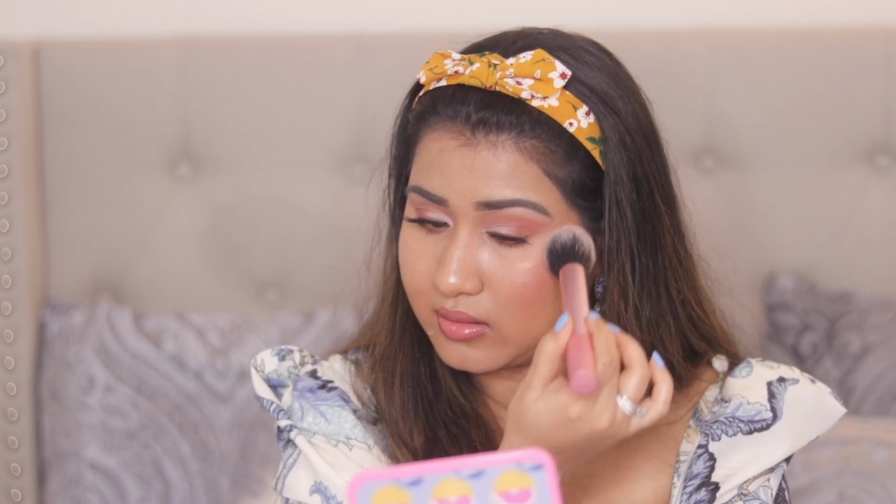Two-finger gap always. And now I'm just going to place it right there. Okay, so I didn't apply too much because I already applied a cream blush, so I don't want to overpower that. Just this much is more than enough.